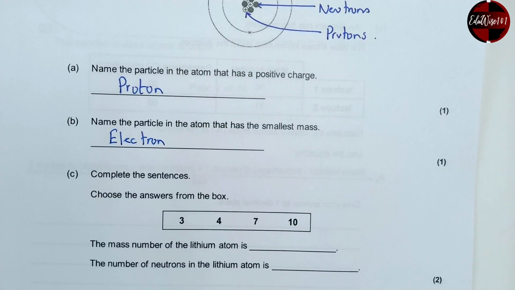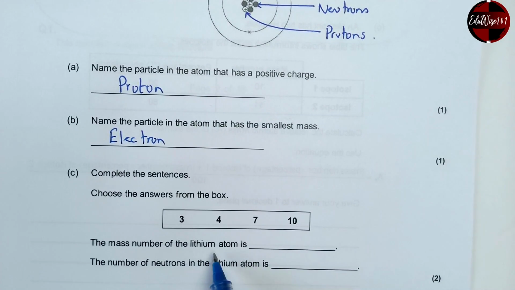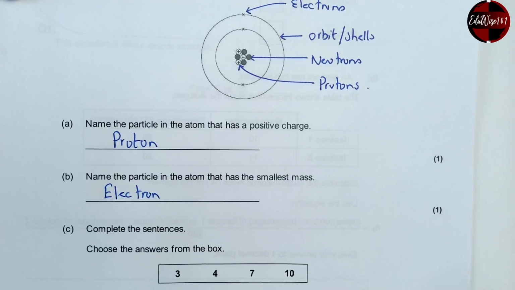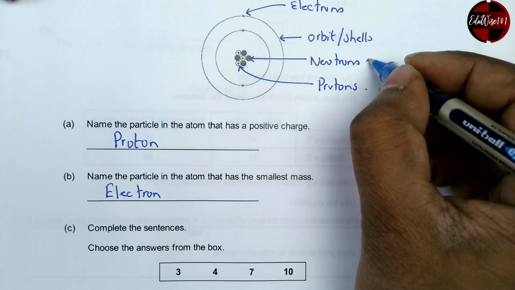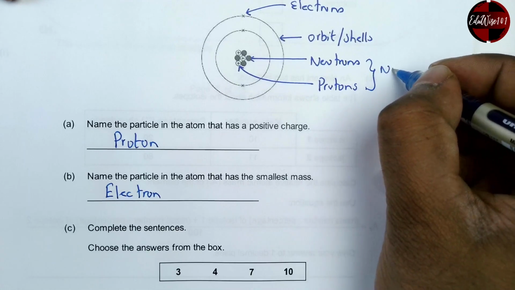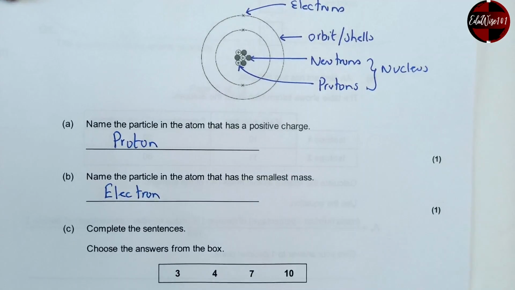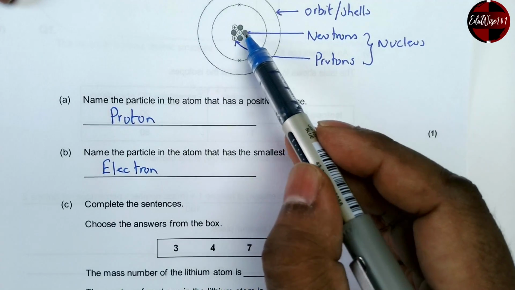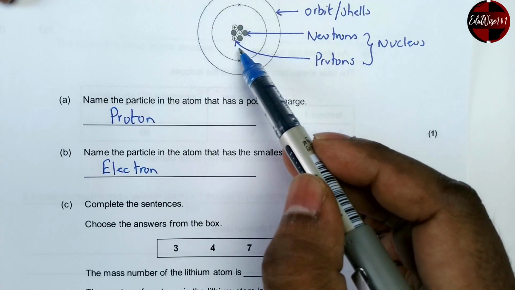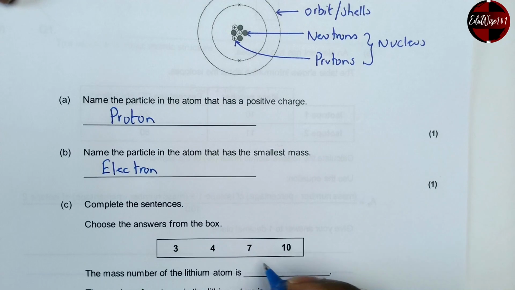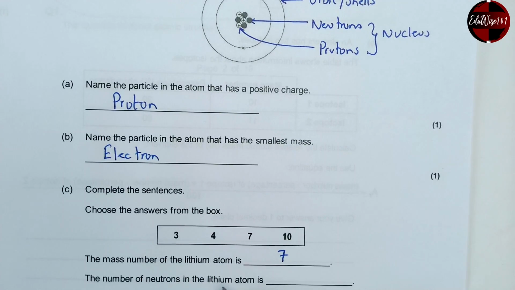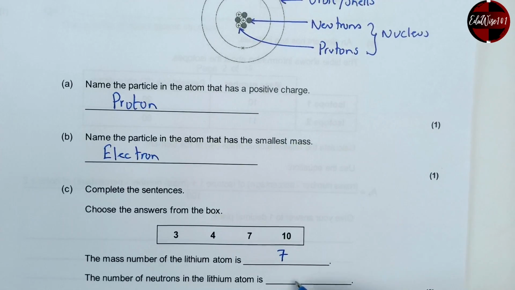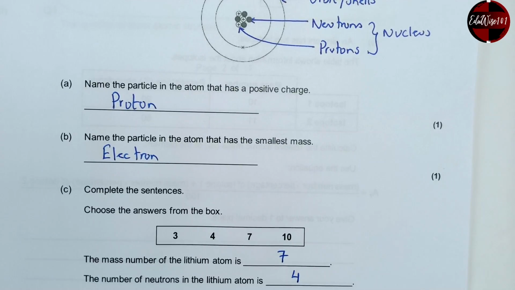Complete the sentences. The mass number of the lithium atom. The mass number is the total number of particles in the nucleus. So the neutrons and protons are inside the nucleus. So that's 3 positive charges, which is the proton, and 4 neutrons. So that will be number 7. Calculate the number of neutrons in the lithium atom. The number of neutrons is 4, which don't have a charge.